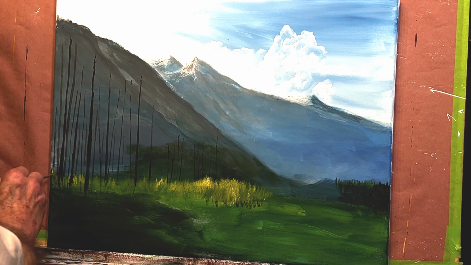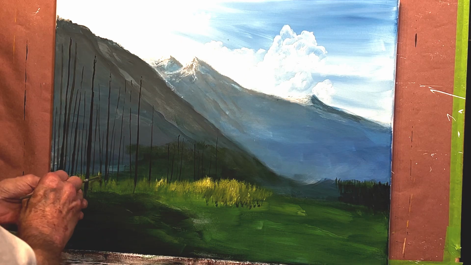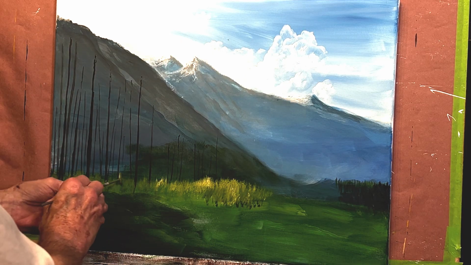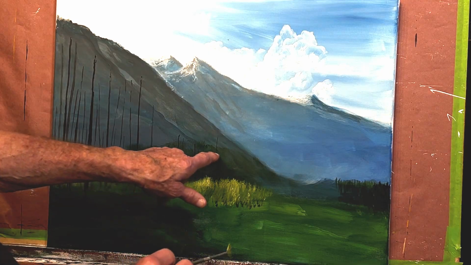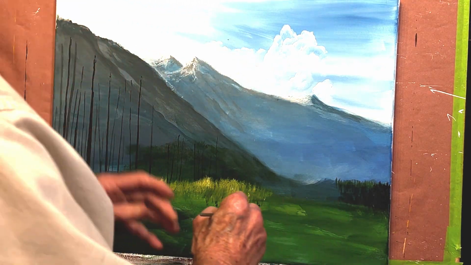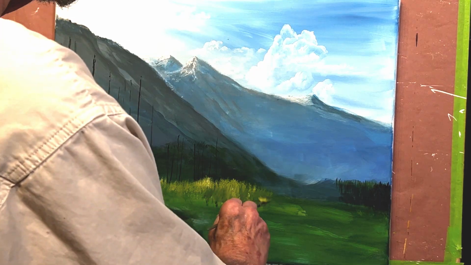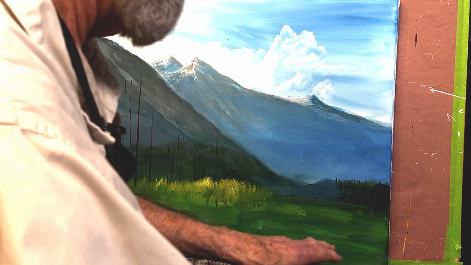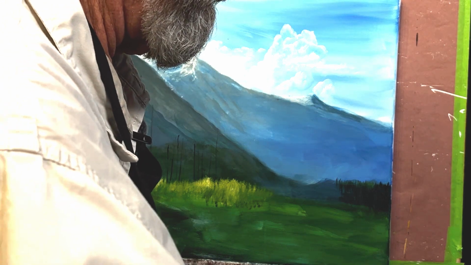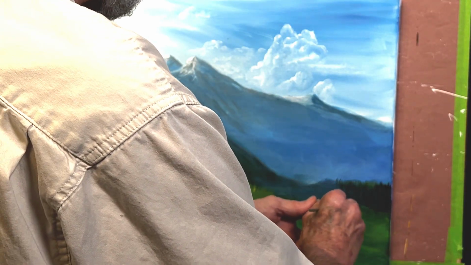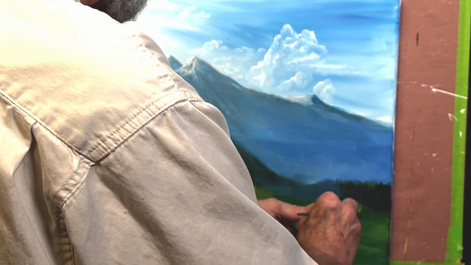I just want to get a hint of this yellow back in here. And then back up in the side of this mountain. And I want to show you what we're going to do with that here in just a second. And as I say, we don't want to spend a whole lot of time on this. And then right back in here is some of this.